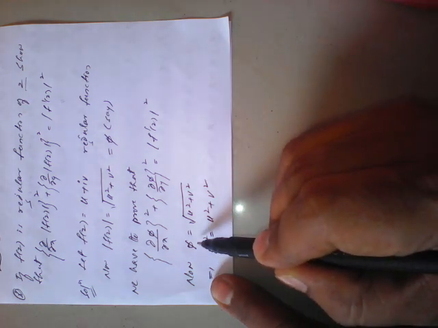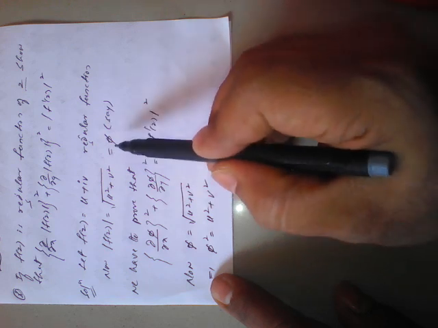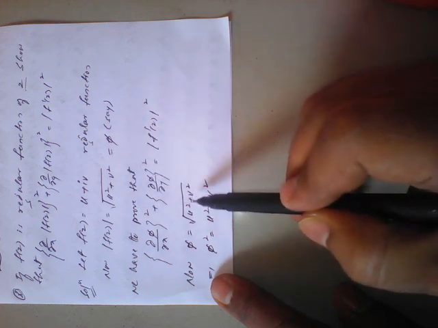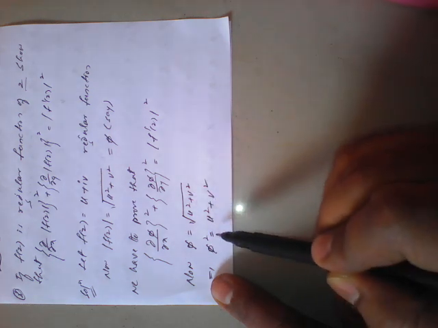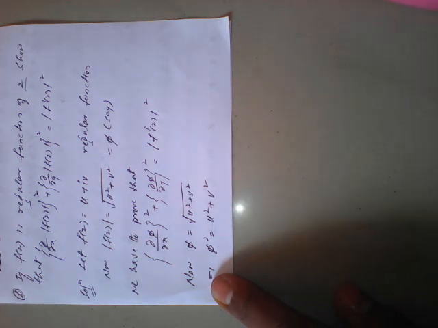Now phi is nothing but square root of u square plus v square. So squaring on both sides, phi square is equal to u square plus v square, as the root cancels.